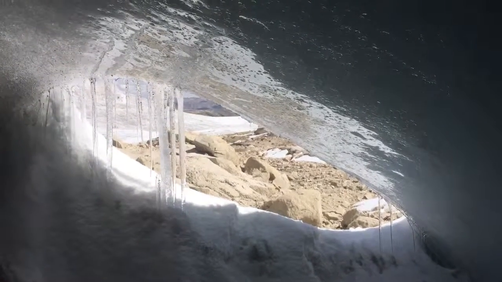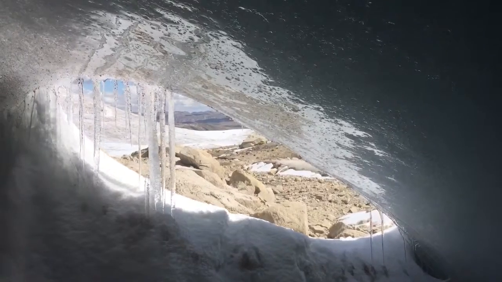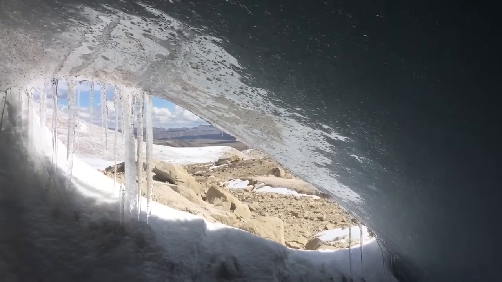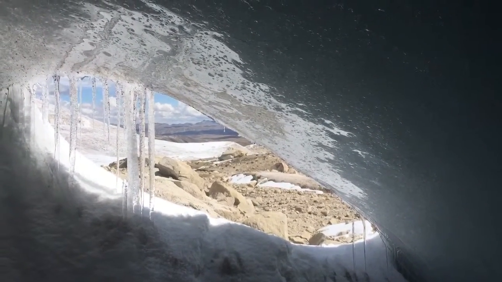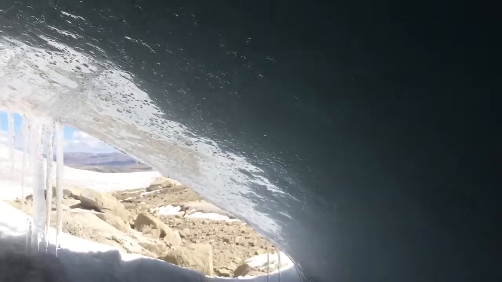So I've crawled into a glacier here, into a tunnel under the glacier, and I'm looking out the tunnel now. You can see in the distance there the edge of the Quelccaya Ice Cap. So I'm under the glacier. So when I go here now, a little bit dark until the camera adjusts, this is ice, right?